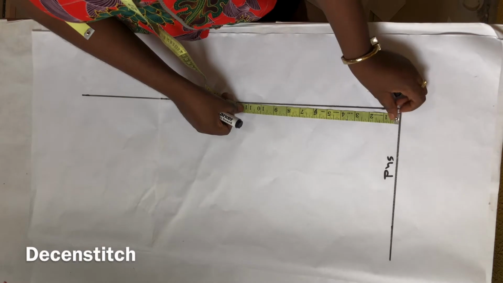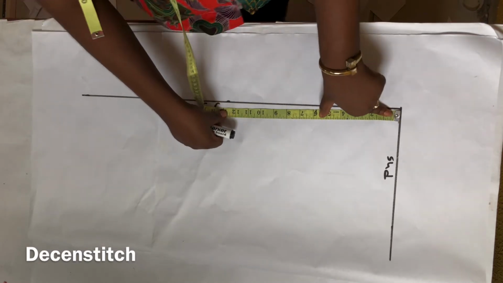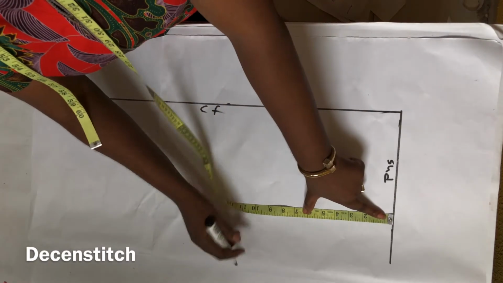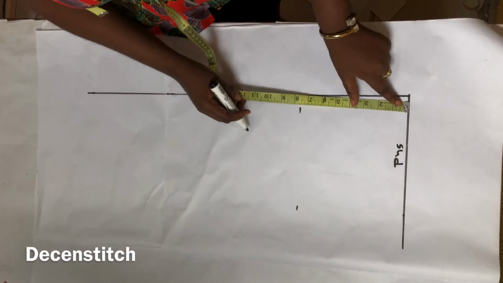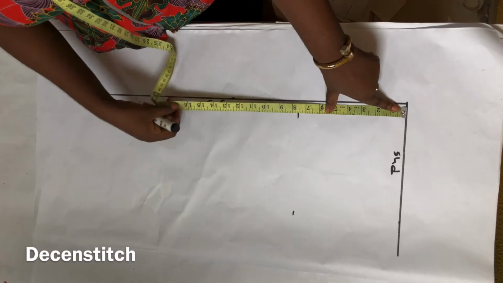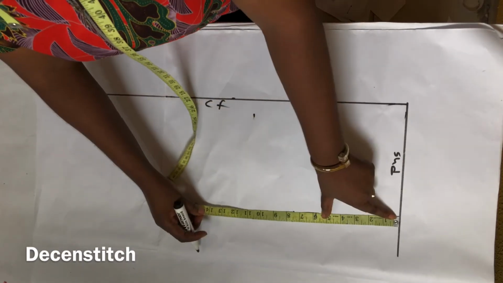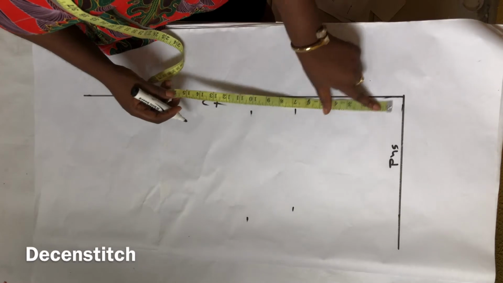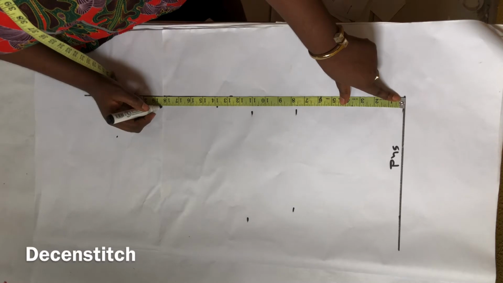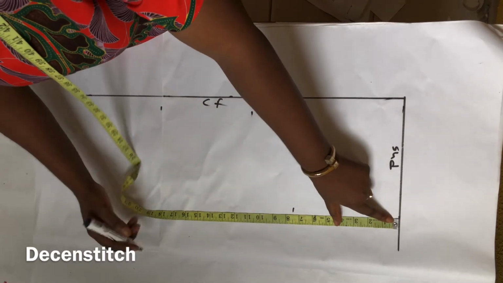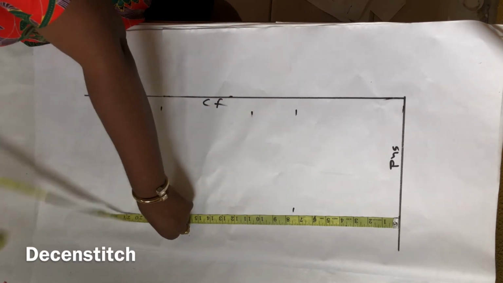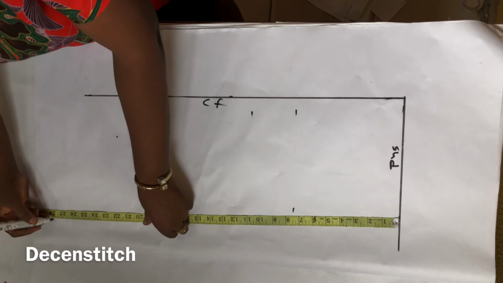From the shoulder line, I'm going to measure my armhole depth. That is 7.5. From there again, I'm going to get my bust point length. That is 11 inches. Then I'll get my waist length. That is 18.5 inches. Finally, I'll get my jacket length. That is 27.5 inches.